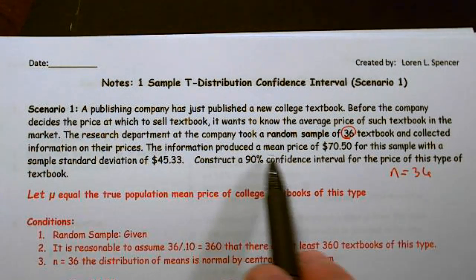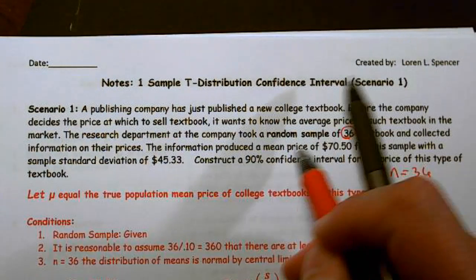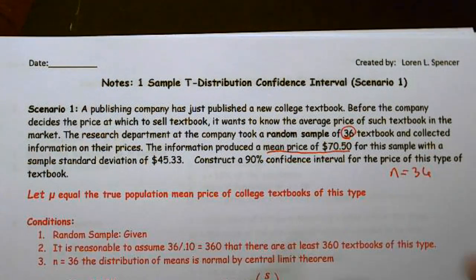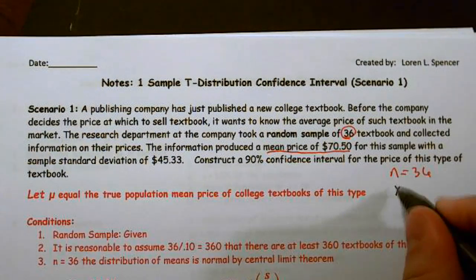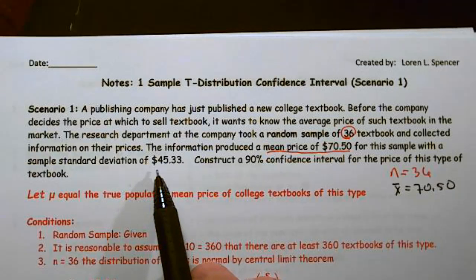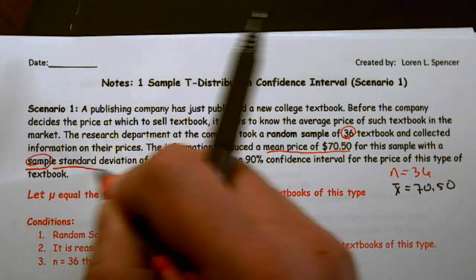The information produced a mean price of $70.50. Now this came from the sample, so because this came from the sample, it tells us that our x bar is $70.50. With a sample standard deviation. This is a key word: sample standard deviation.